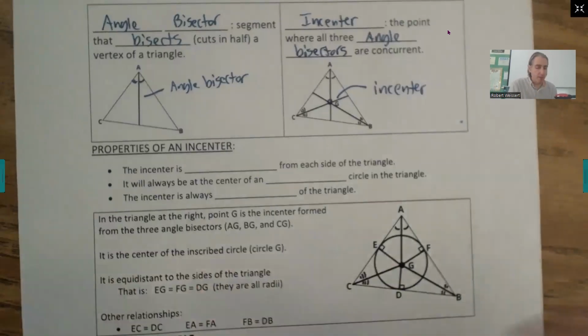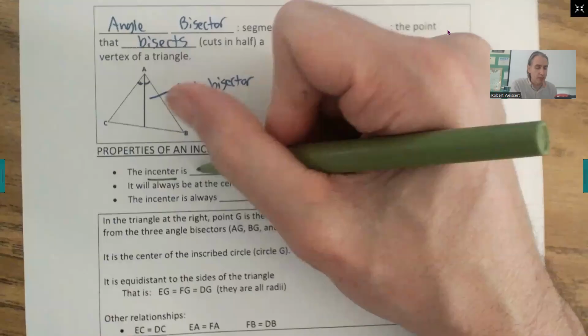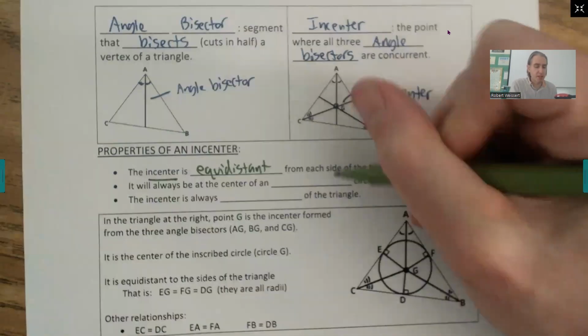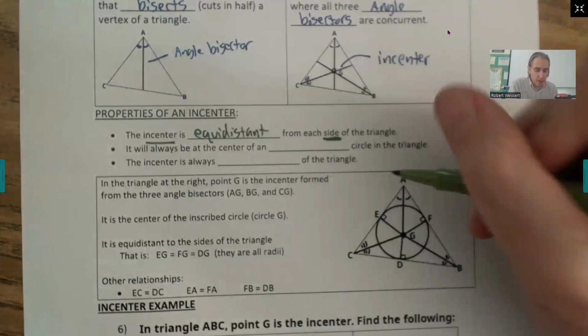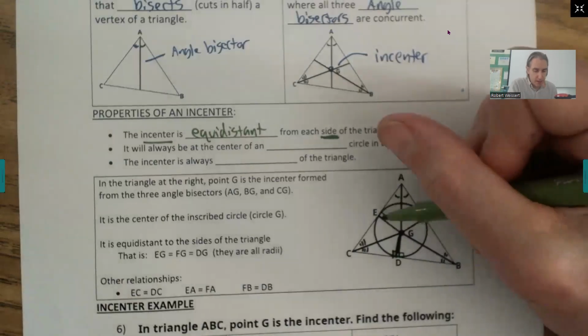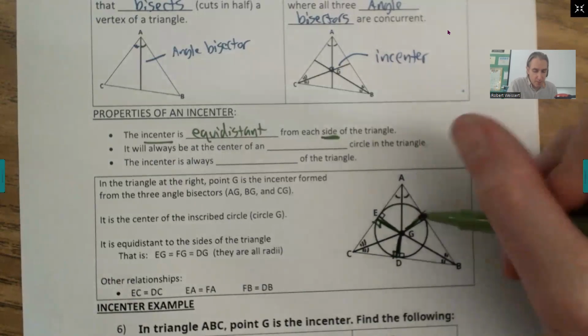Couple key features of that. The angle bisectors form the incenter, and that point is equidistant from each side of the triangle. So in other words, this point right here is the same distance from there, the same distance from there, and the same distance from there.